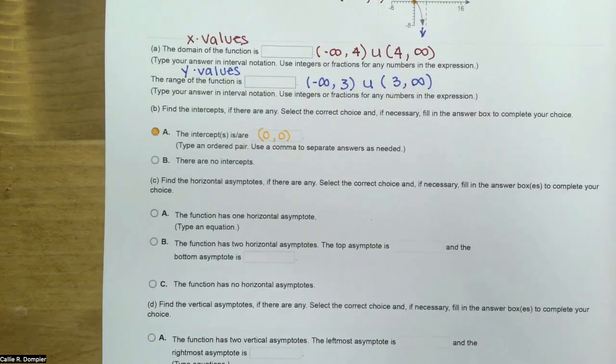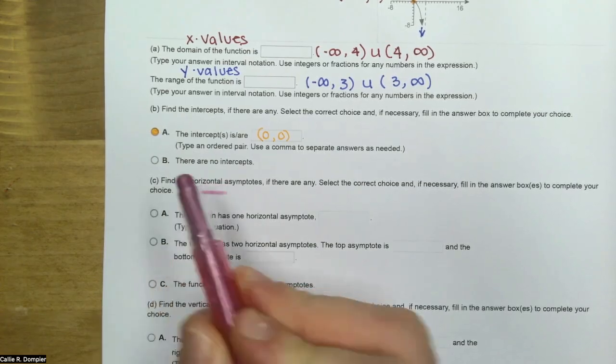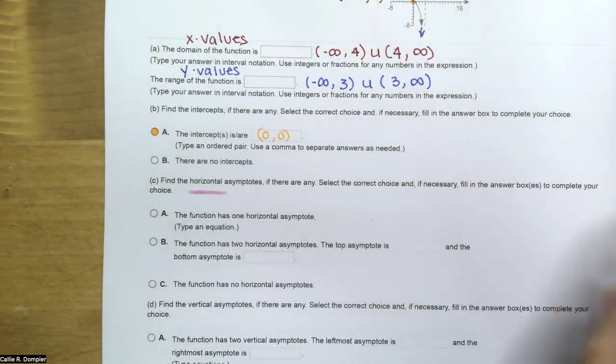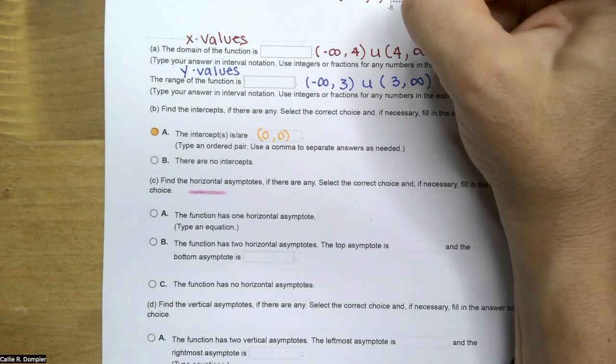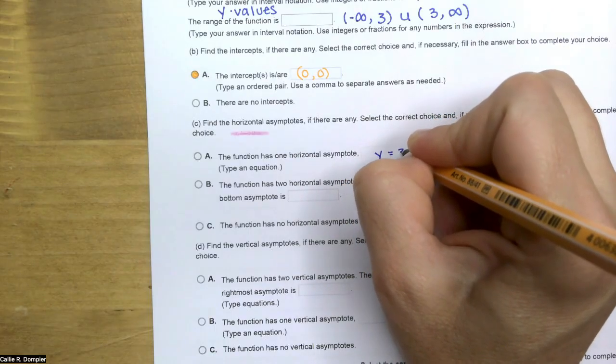Find the horizontal asymptotes. So here they're asking for horizontal before vertical. The horizontal asymptote, we already counted that. That's up to 1, 2, 3. The horizontal asymptote is at y equals 3.